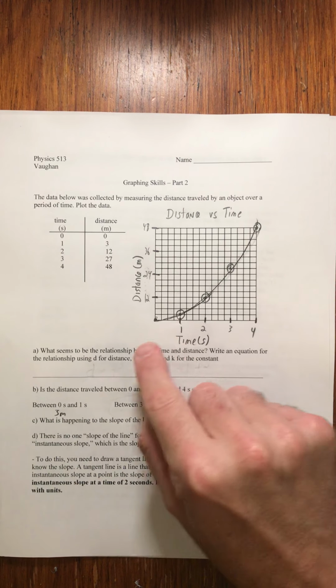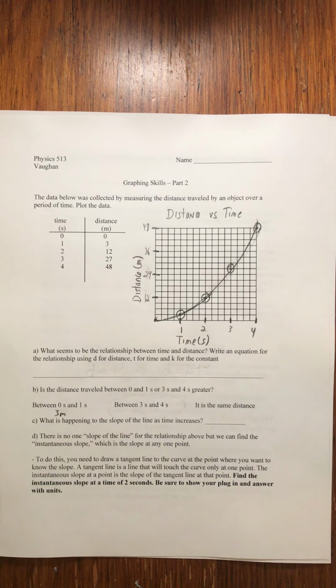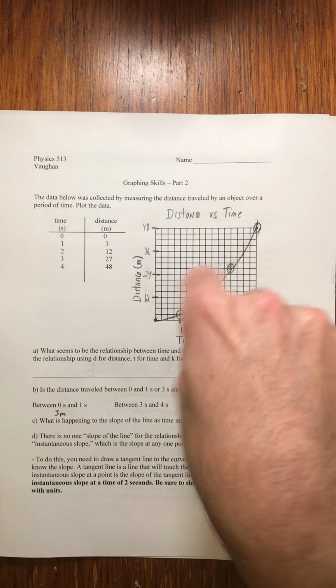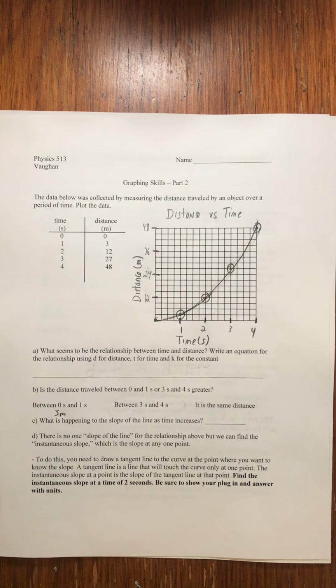You'll notice here you can see the erasure. I did it in pencil and I screwed up the first time I was making my lovely, lovely curve. And so I erased it and tried again because I, once again, did it in pencil. All right, so here we go. What seems to be the relationship between time and distance here? Well, if I'm looking at this from our previous discussion, this looks like our squared relationship, right? It looks like a parabola.